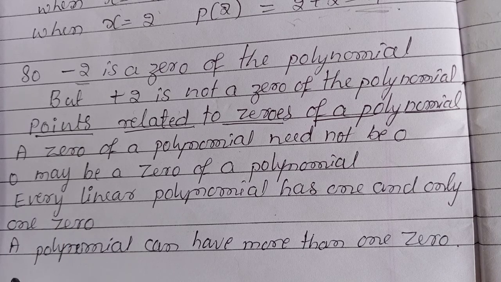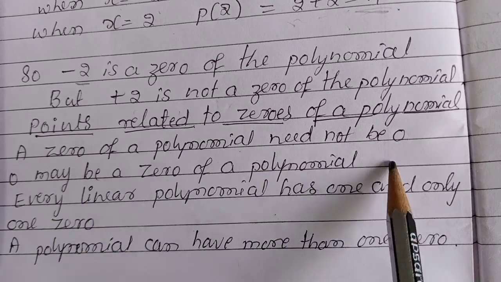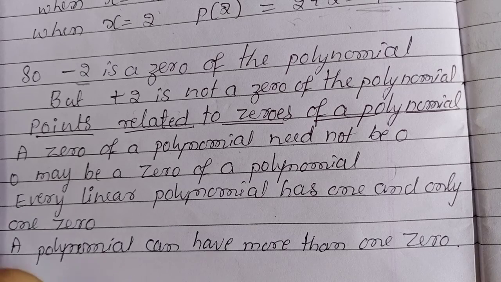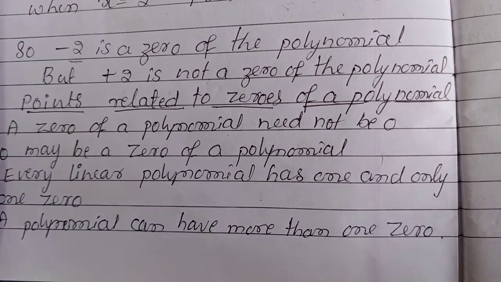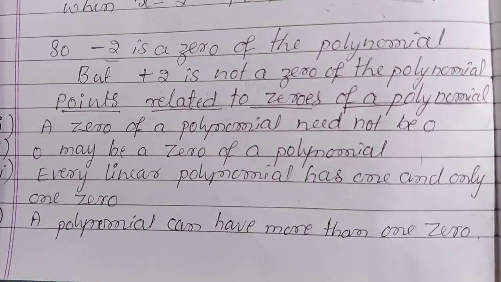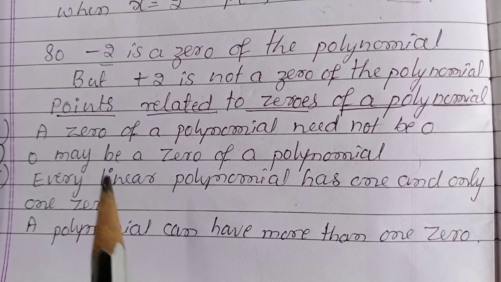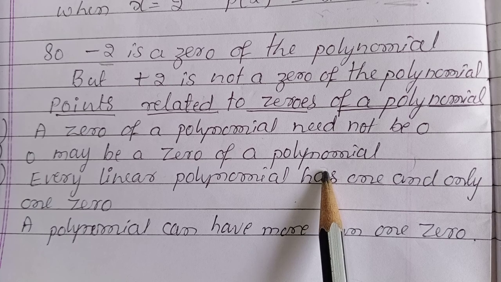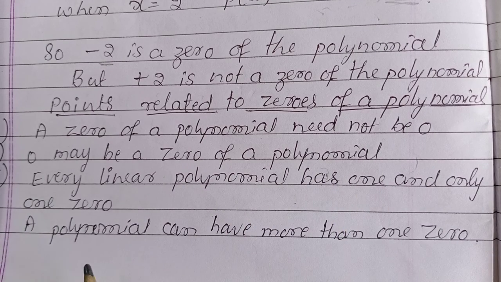The important points. What are those? A zero of a polynomial need not be 0. Sometimes it may be 0, but not always. The second point, 0 may be a zero of a polynomial. I already said, even sometimes 0 itself becomes a zero of the polynomial.